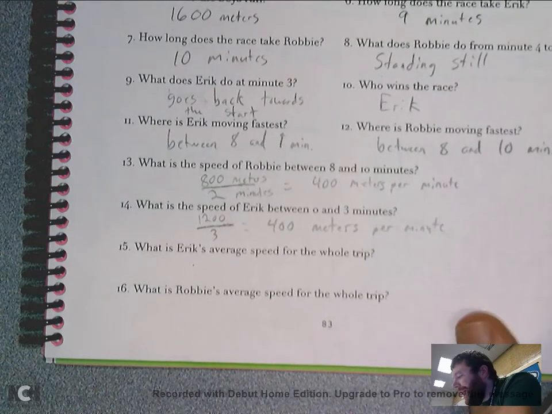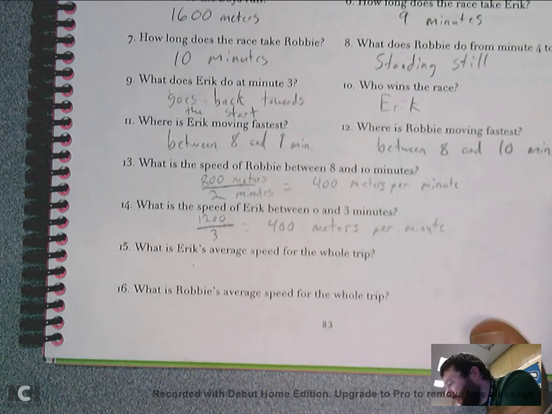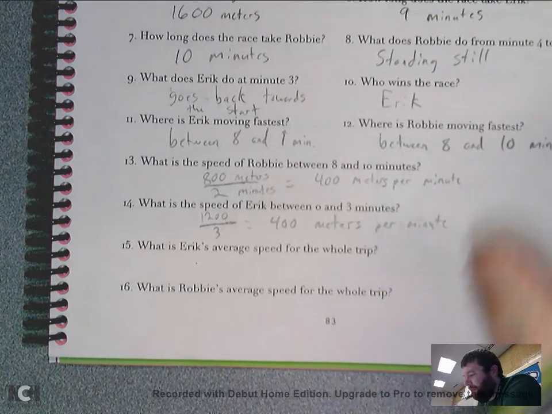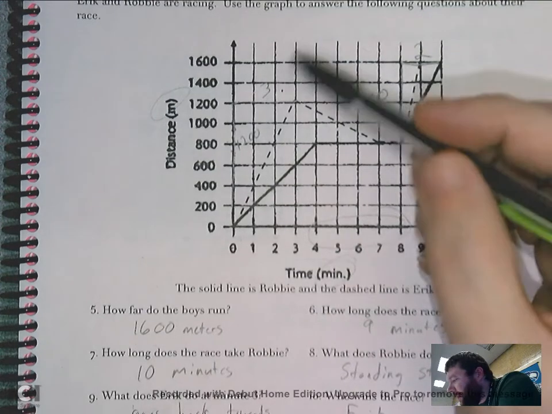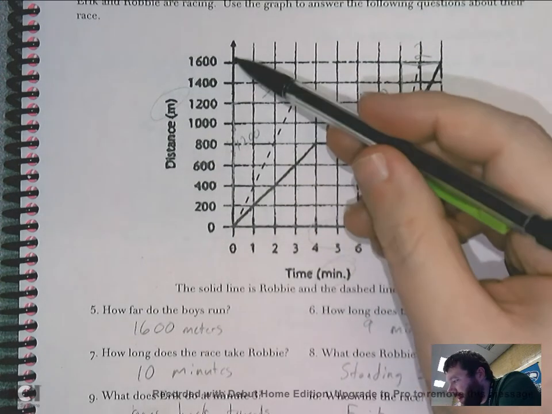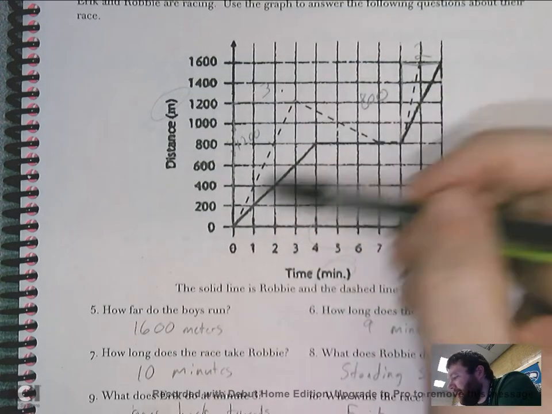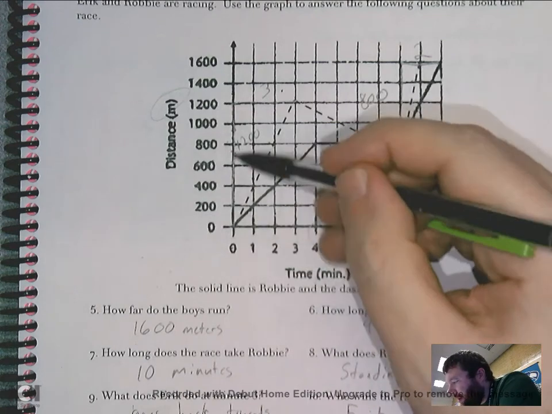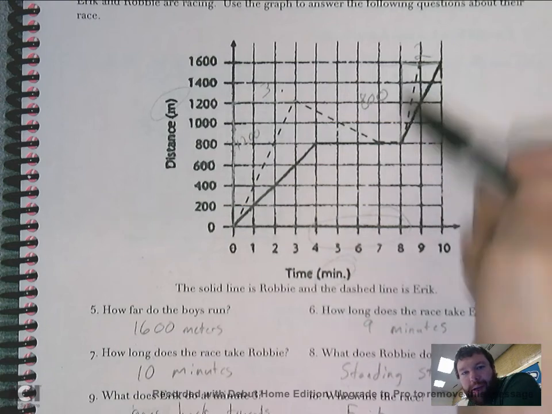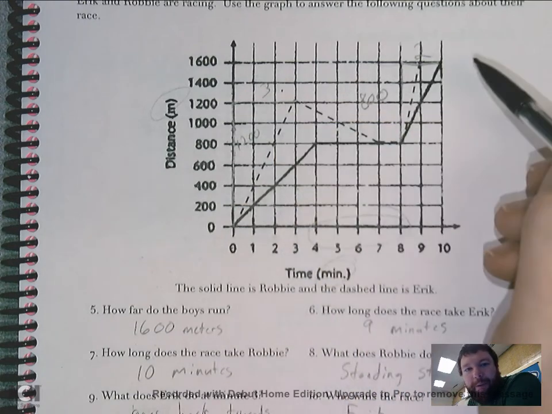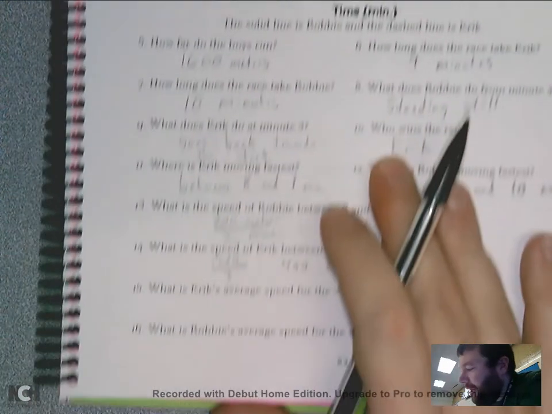And then it wants the average speed for the whole trip. To do that, we find the distance over time, right? For Eric, it'd be 1,600 meters over 9 minutes, and for Robbie, it'd be 1,600 over 10 minutes.